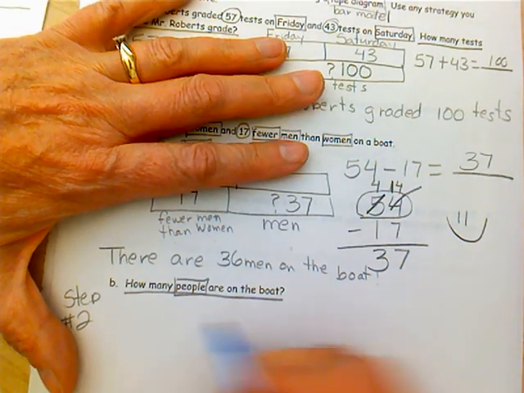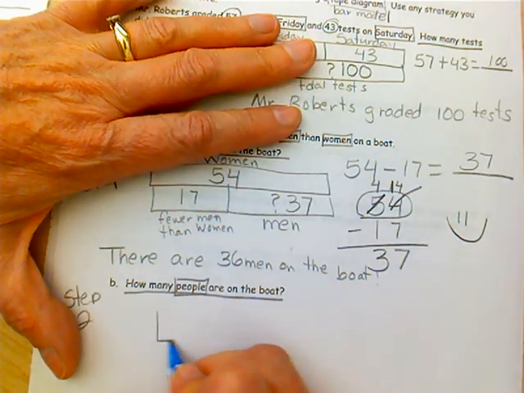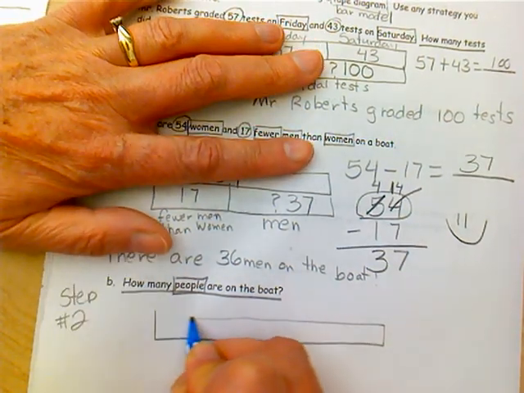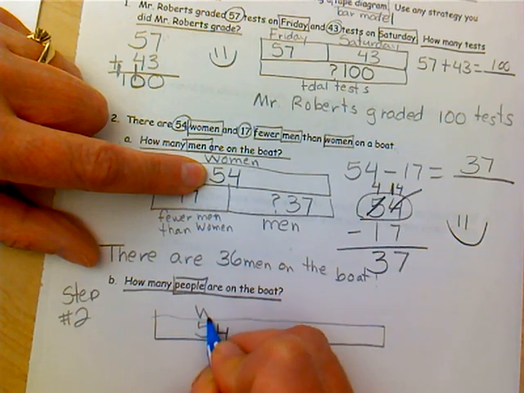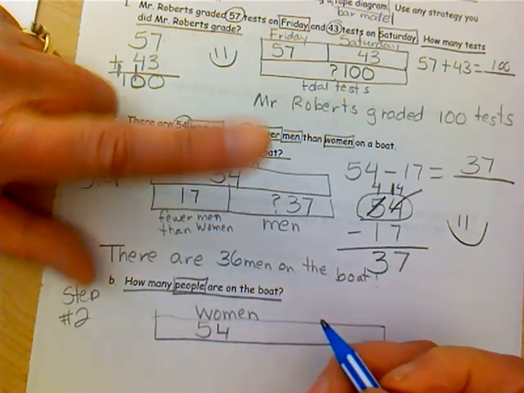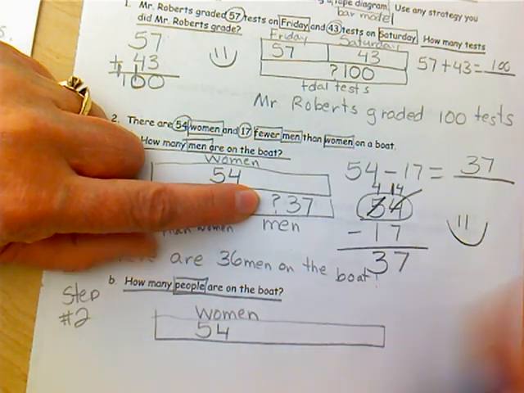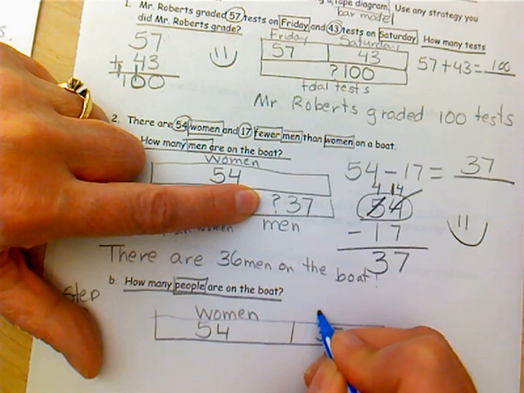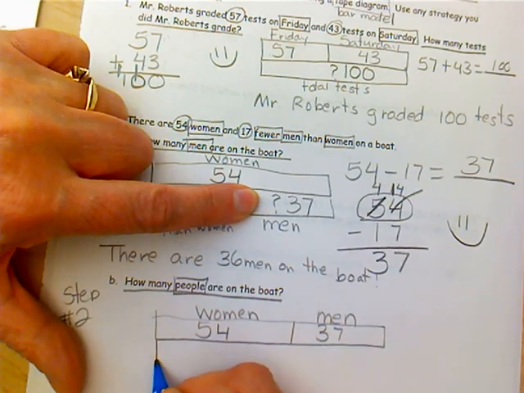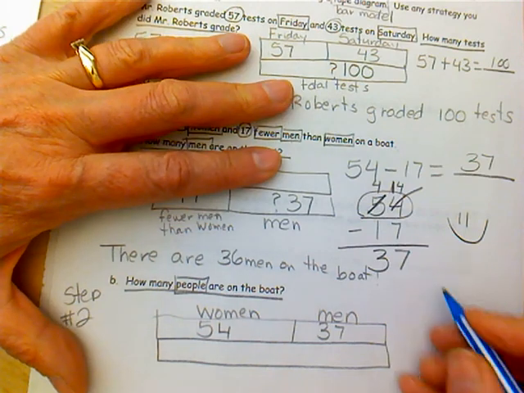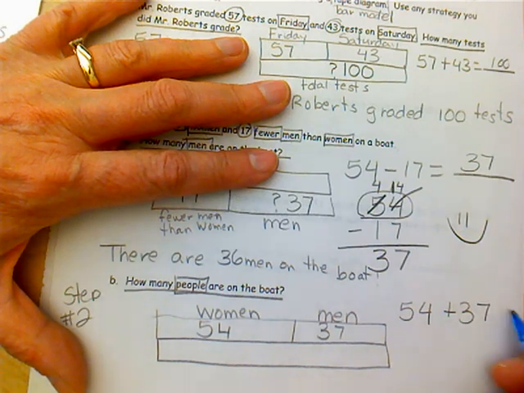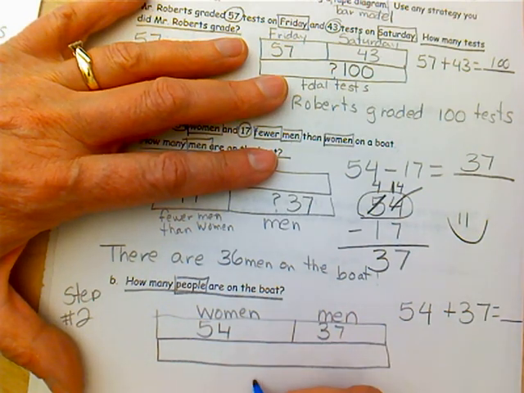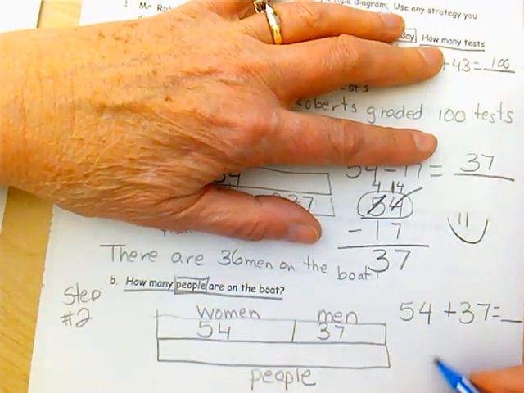I think I do. So that would mean if I was going to do my tape model or my bar model, I would say, well, I know that there were 54 women on the boat. 54 women. And I learned when I did the subtraction problem that there are 37 men on the boat. So if I want to find the total number of people on the boat, I think I am going to have to take 54 and add it to 37. I'm going to take my part plus my part and come up with how many people were on the boat, or the whole. Okay, that's not too tough.